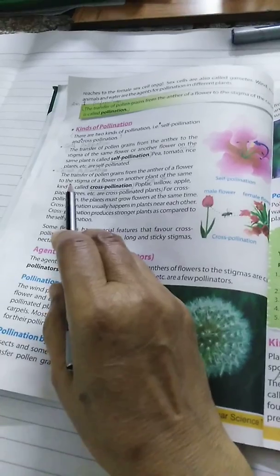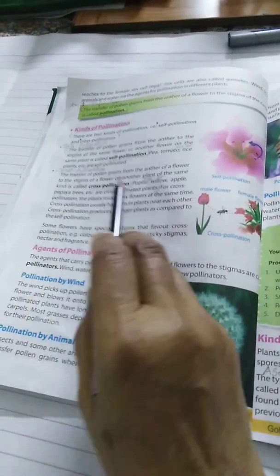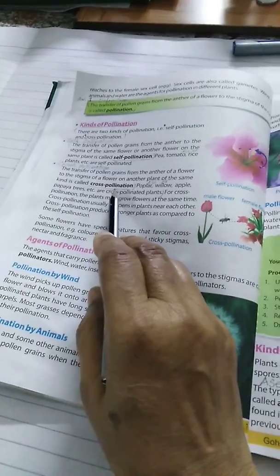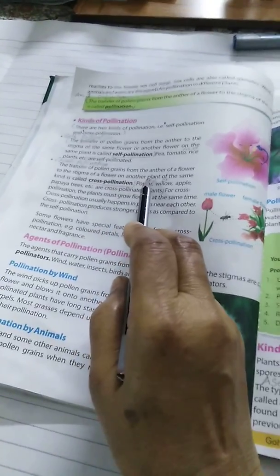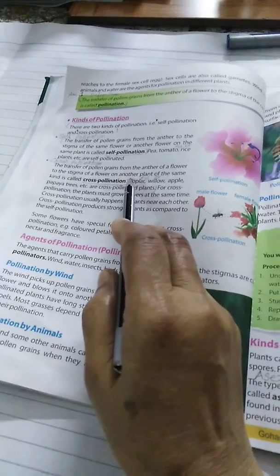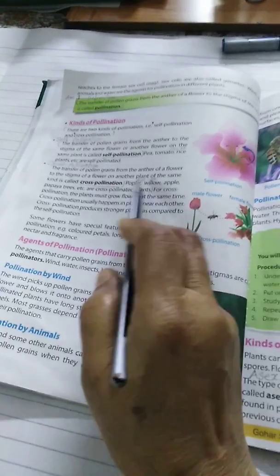Next one, the cross-pollination. The transfer of pollen grains from the anther of the flower to the stigma of the carpel on the same flower and another flower, but the plants are of the same kind.